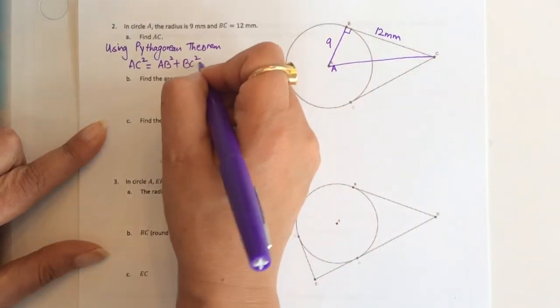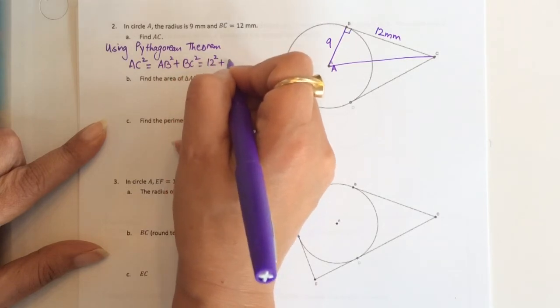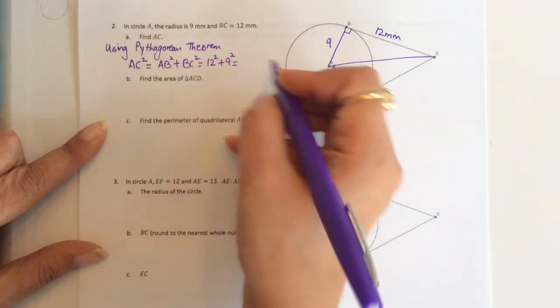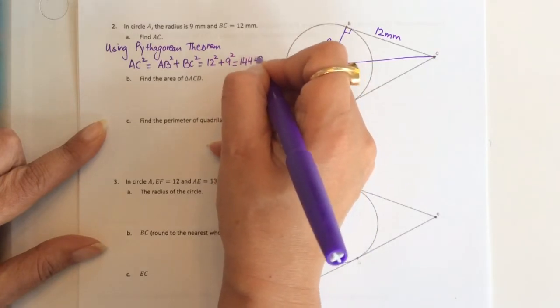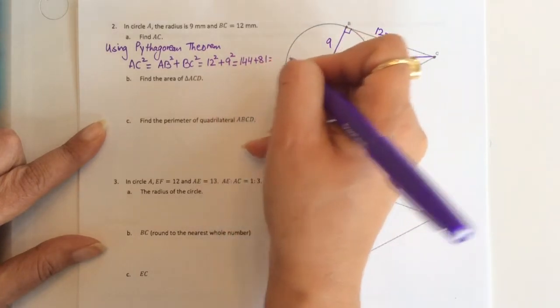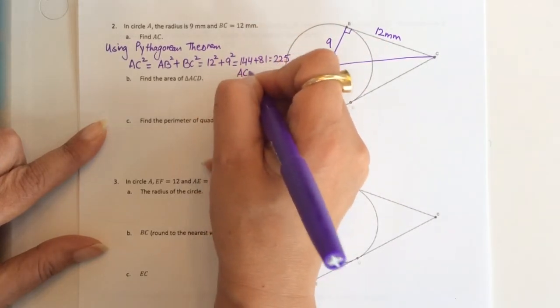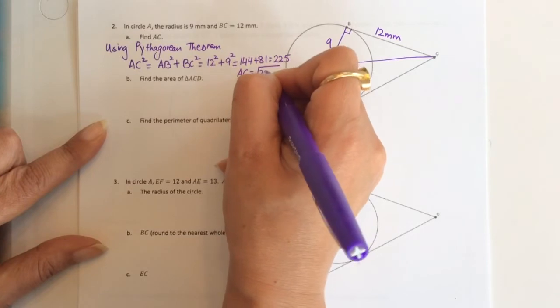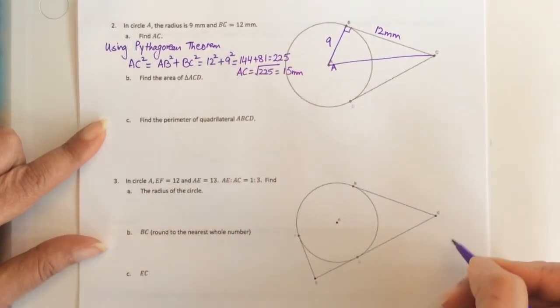When I plug in the numbers, I will get 12 square plus 9 square, which is 144 plus 81 to give me 225. So that tells me AC is going to be square root of 225, which is 15 millimeters.